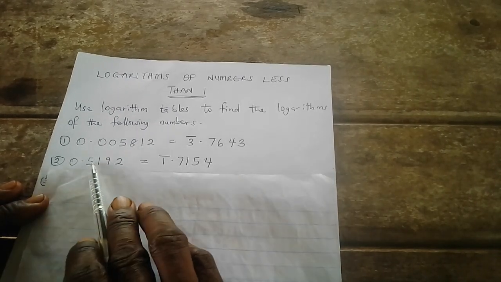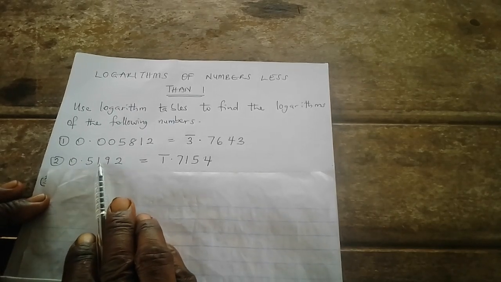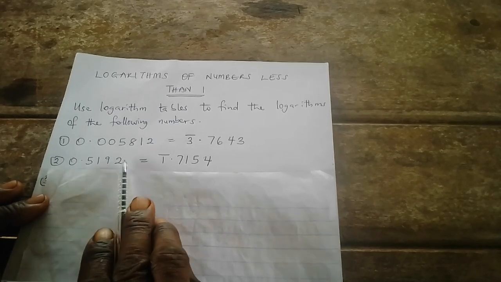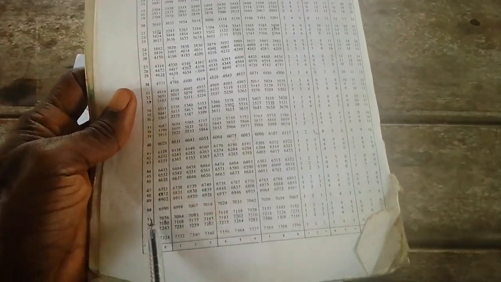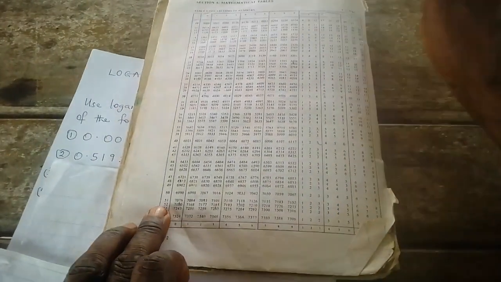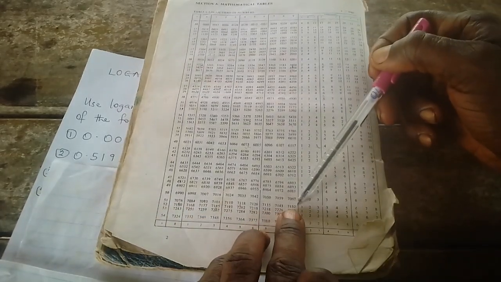Then you now pick your logarithm table. You pick the first two numbers, which are 5 and 1, 51 under 9, difference of 2. You now look for the logarithm of 51. So this is 51. This is 9 under 9. So where do they meet?